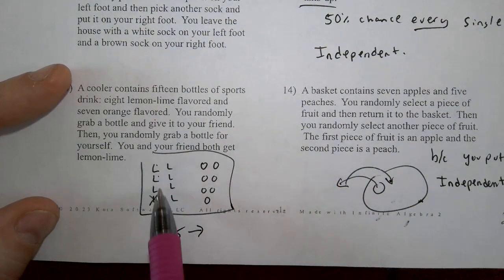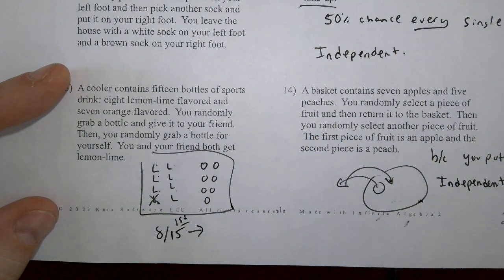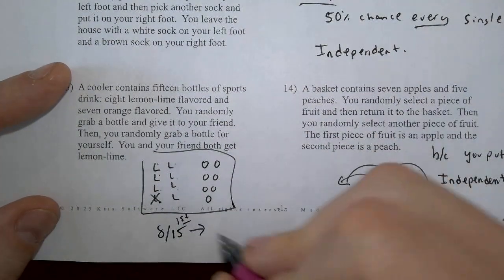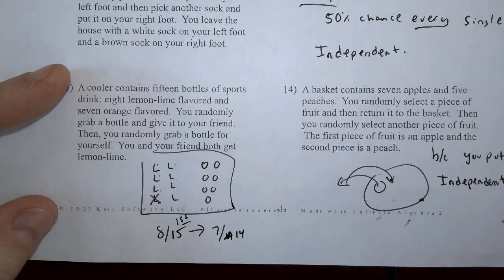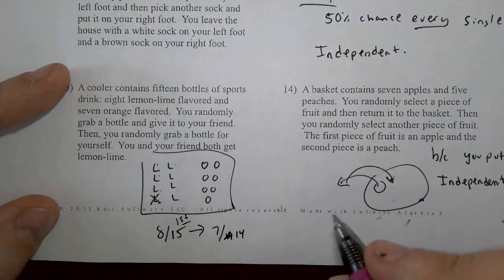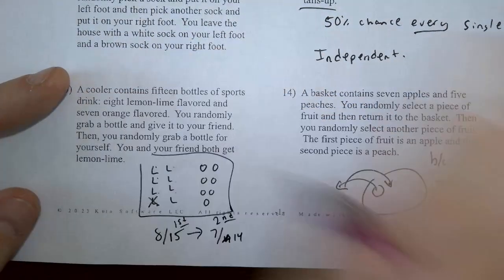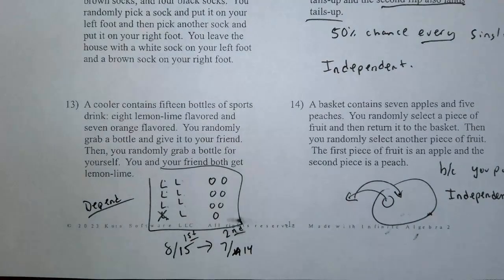There's now 1, 2, 3, 4, 5, 6, 7 lemon limes. So the second event, the first event, I had an 8 out of 15 chance because there were 8 lemon limes. The second time, I've taken out a lemon lime. I only have 7, and it's not even out of 15, it's out of 14. So it's a different probability for the second pick, which means that this is a dependent event. Dependent. Wahoo!